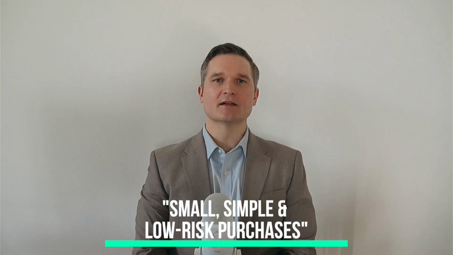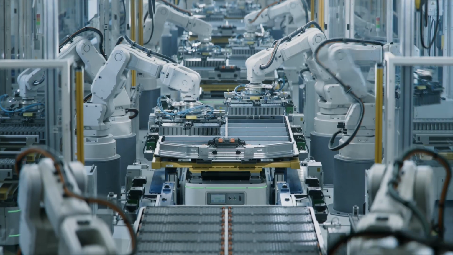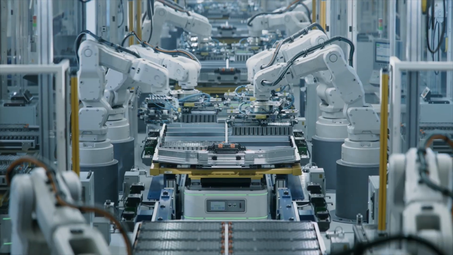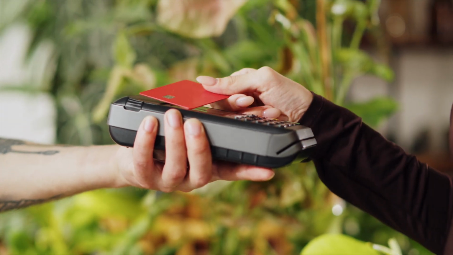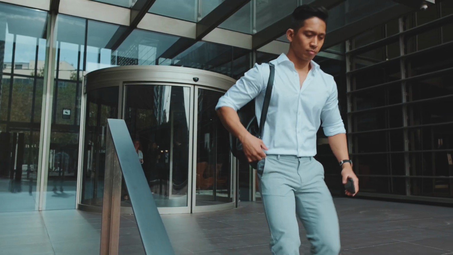When I refer to FAR Part 13, I'm referring to the section of that rulebook that covers small, simple, and low-risk purchases. Instead of using long, complicated processes for smaller buys, the FAR lets us use a much faster, lighter, and more flexible method called Simplified Acquisition Procedures. FAR Part 13 tells us when we can use these faster methods and how to use them. SAP is essentially the government's way of saying, if the purchase is small and low risk, don't overcomplicate it. Ask for a few quotes, compare them, make a smart choice, and move on.